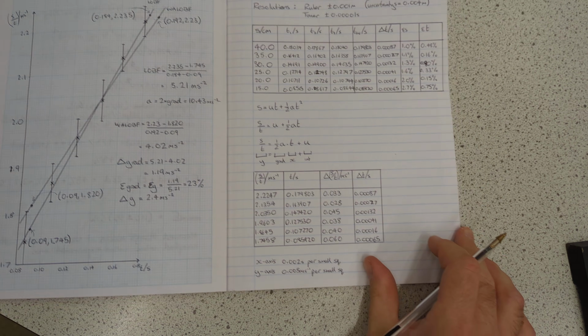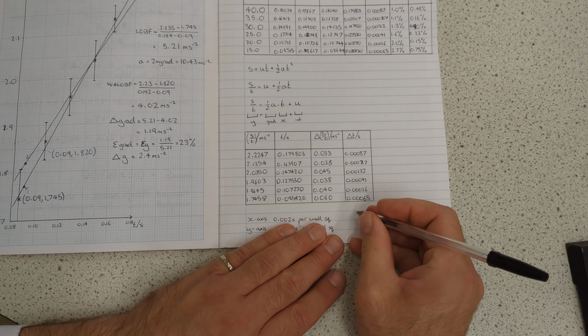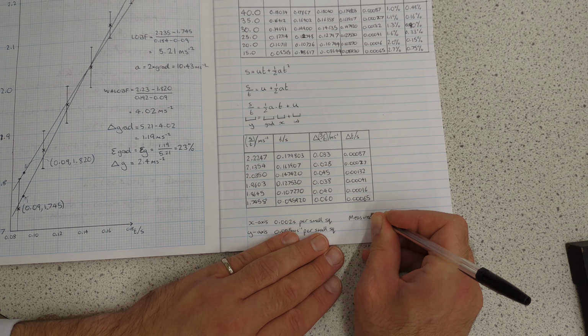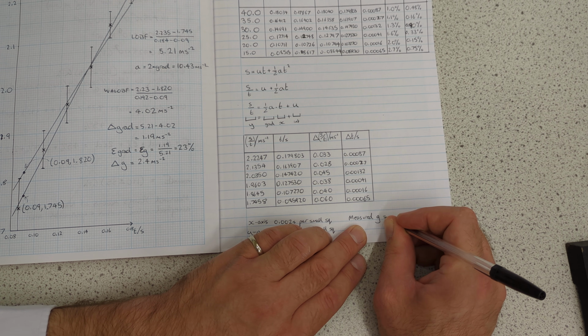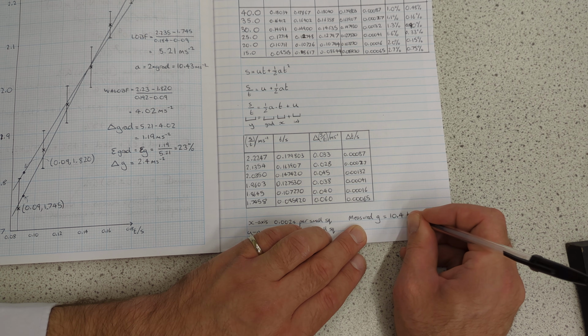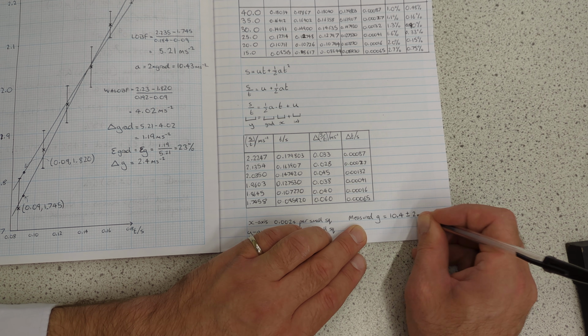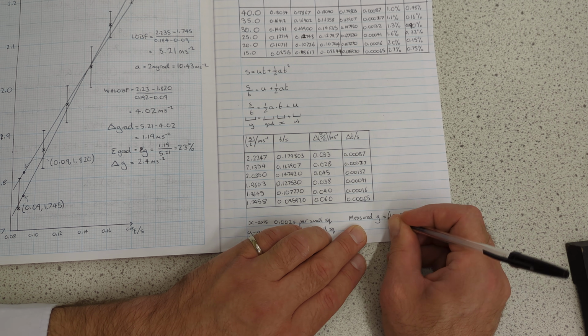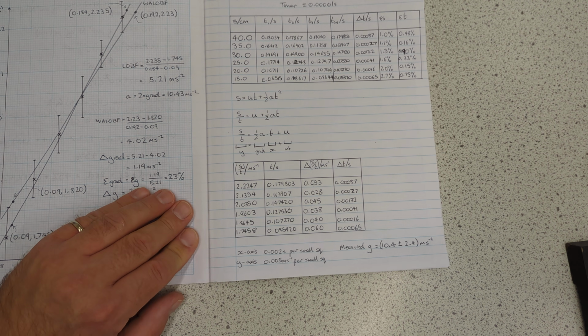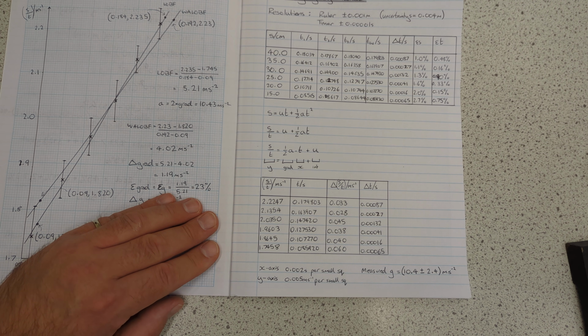So now when I write down what my value of G is, and I might as well do it down here, I can say that measured G is actually equal to 10. Let's match the number of decimal places, 10.4 plus or minus 2.4 meters per square second. Hey, that's pretty good. Shall we look up what it's supposed to be?